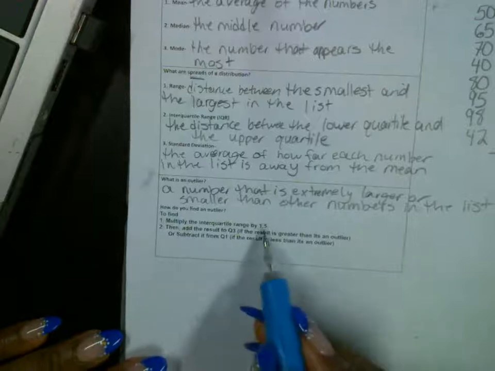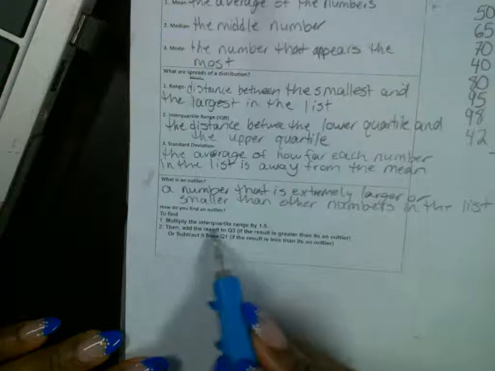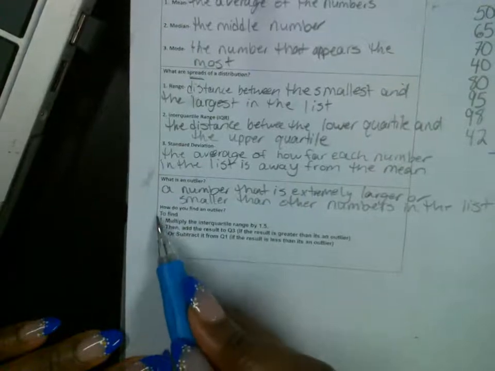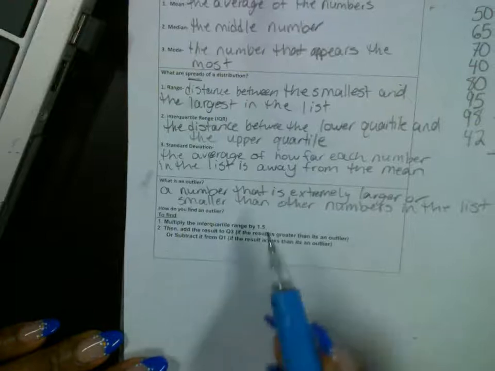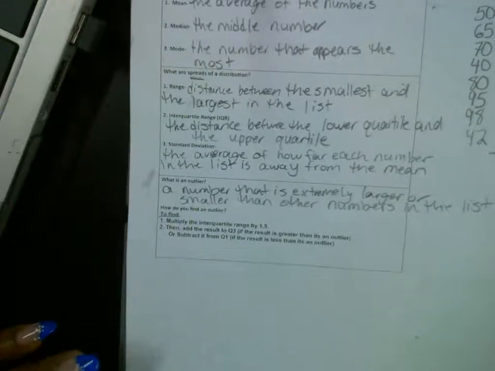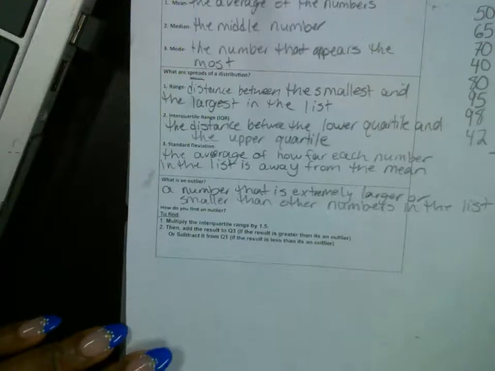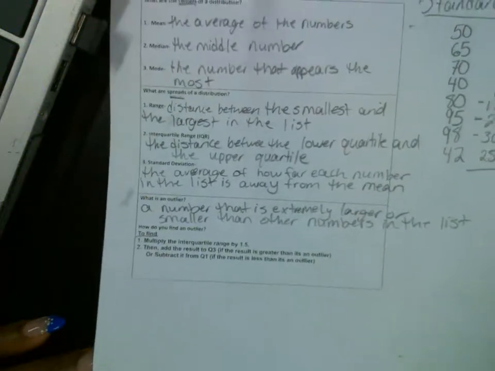And these are the steps to finding the outlier. These are your steps to finding out if it's a true outlier. We won't do an example today. I'll give you several examples. Please make sure that you paste this in your notebook, but also be prepared to take a picture of this and submit it on Friday.